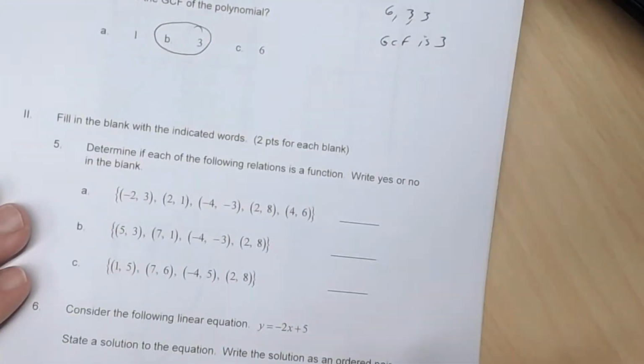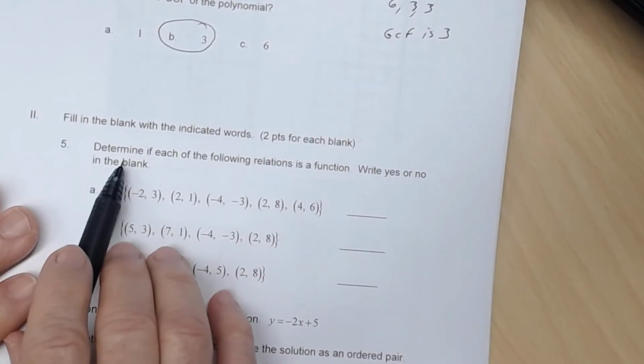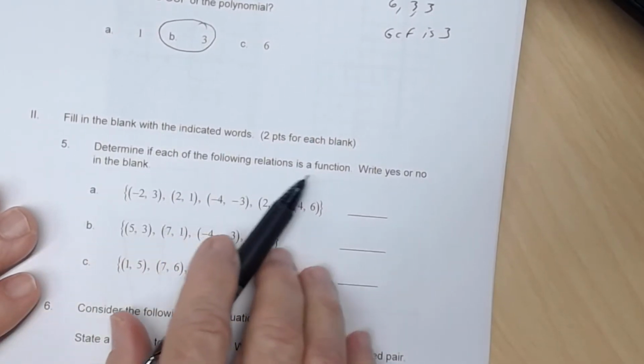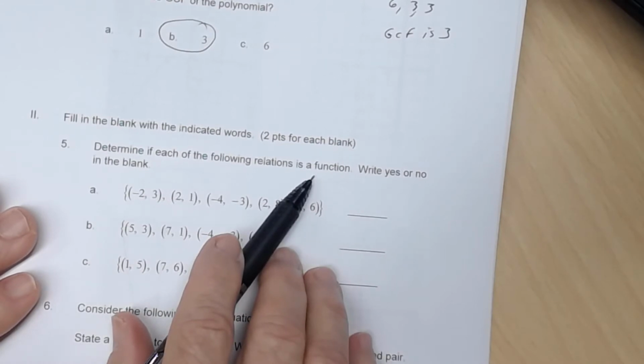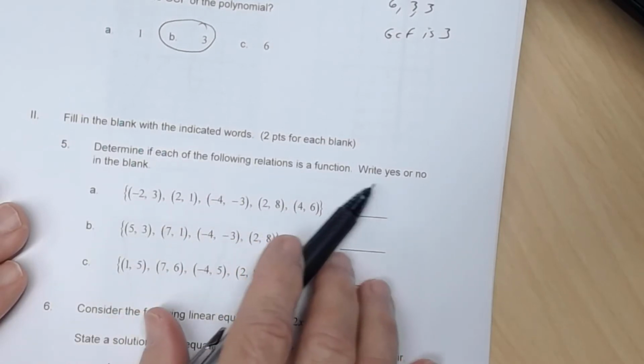Okay, number 2, fill in the blank with the indicated words. All right, so number 5, you want to determine if each of the following relations is a function. So remember, a relation is a function if for each x coordinate there's exactly one y coordinate attached to it. So for each x, there's one y. So write yes or no.